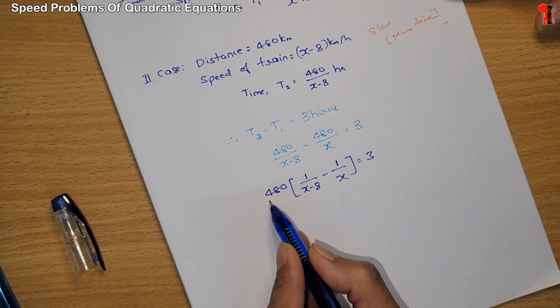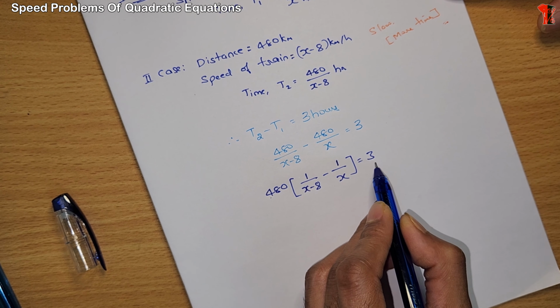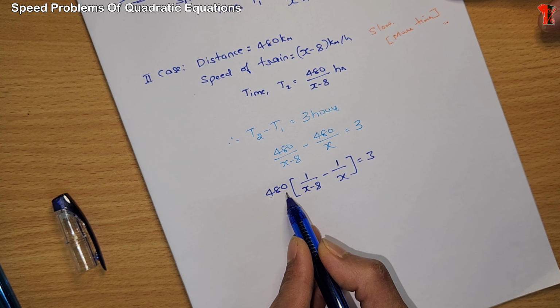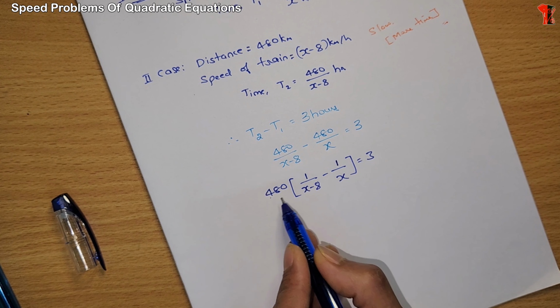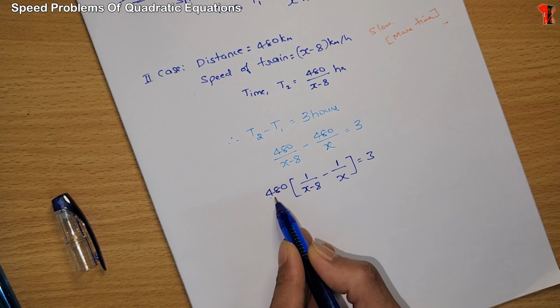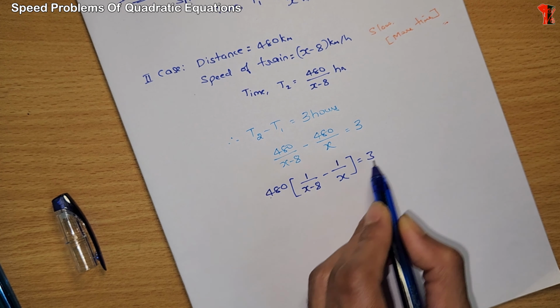Here you can see 480 is in the 3 table. How? 4 plus 8 is 12, and 12 is in the 3 table, so I can cancel 480 and 3 from here. It will be easy for us to reduce the calculation. 3 ones are 3, and 3 sixes are 18, so I get 160 here. So we simplified it, and by simplifying this, we have a benefit.